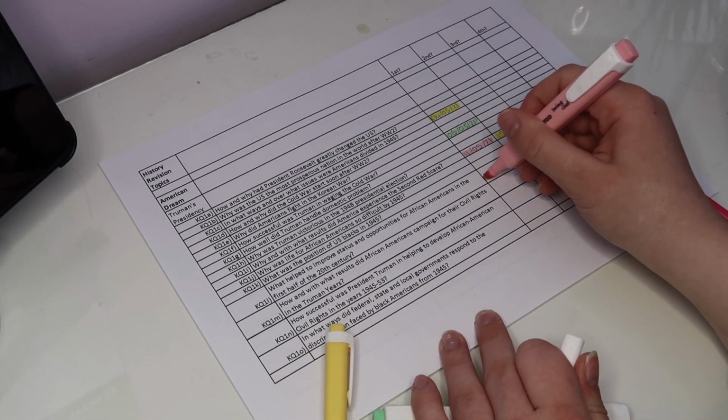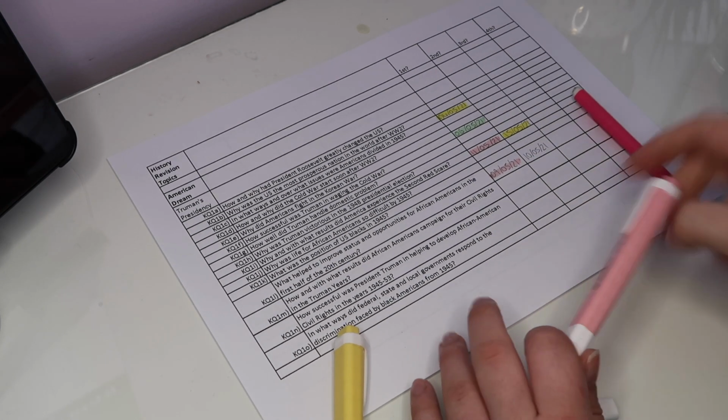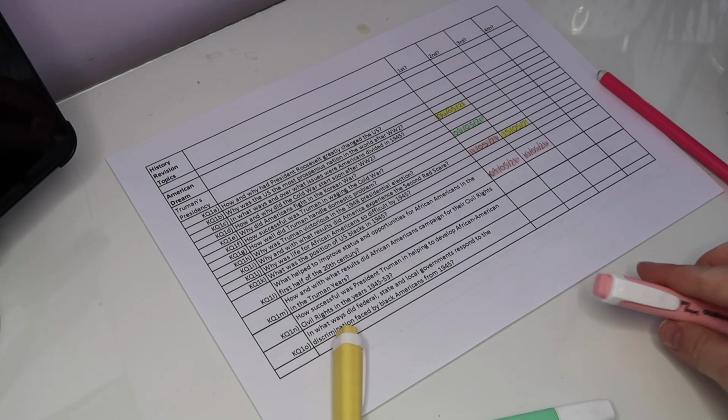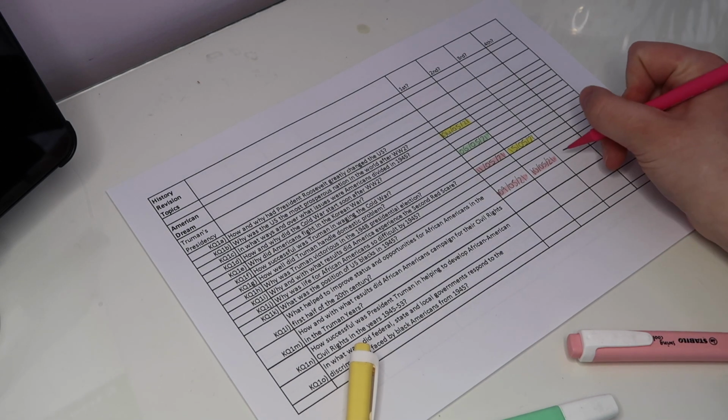Wasn't very confident at all in it. I revised it again on the 10th of May. Still wasn't confident in it. Do you see what I mean? So you can keep track of all of the topics that you've got to revise and how you're feeling on them. So I know that today I need to go back over this.